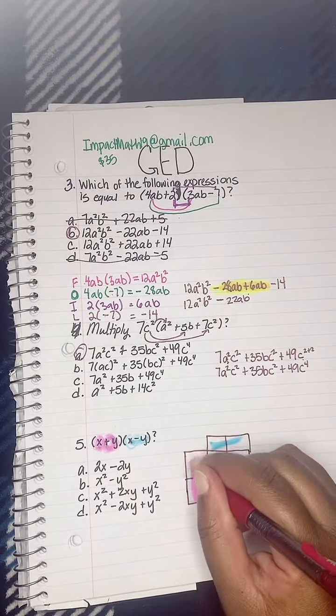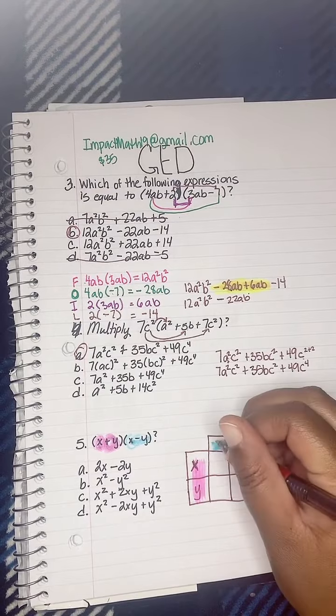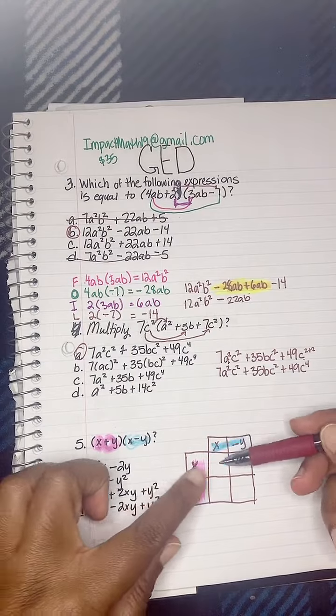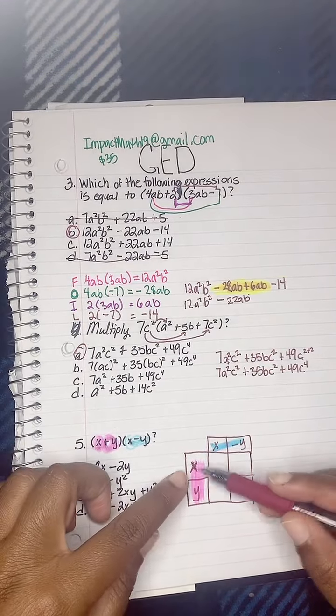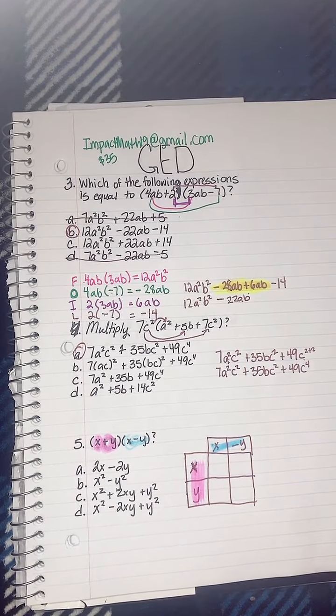So I'm going to put X and then a Y. And then I'm going to put X and a negative Y. And you remember that old school multiplication chart? That's what we're doing. X times X. Can you guys tell me, what do I put here? What's X times X?